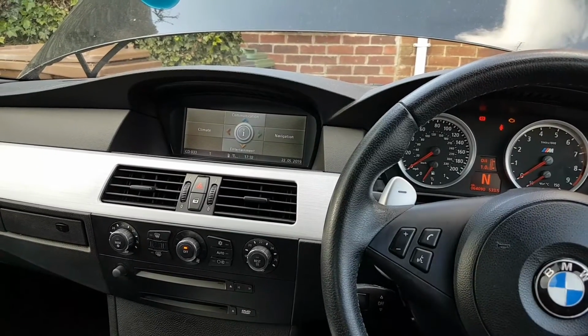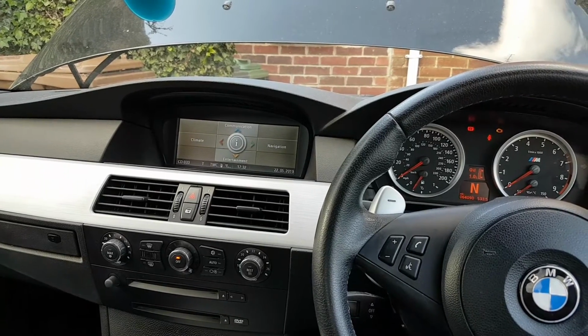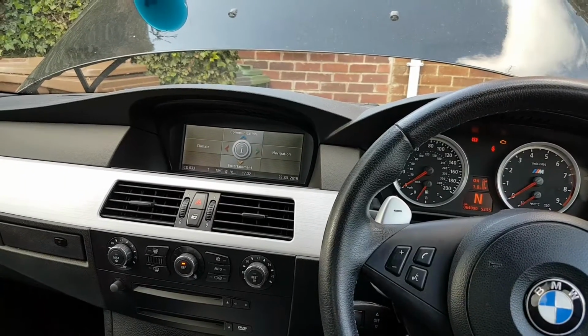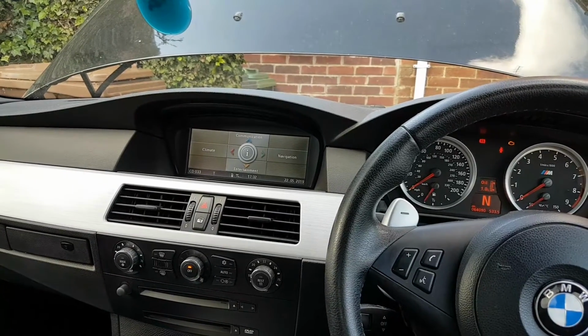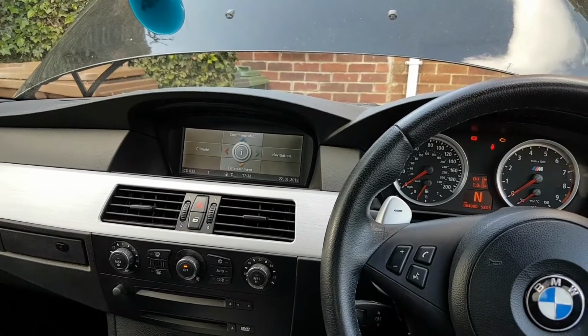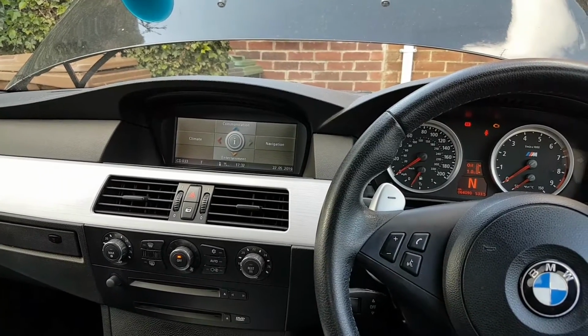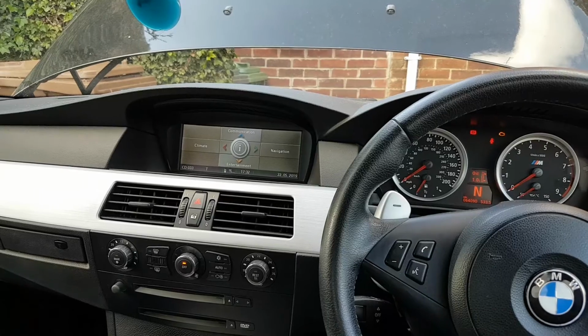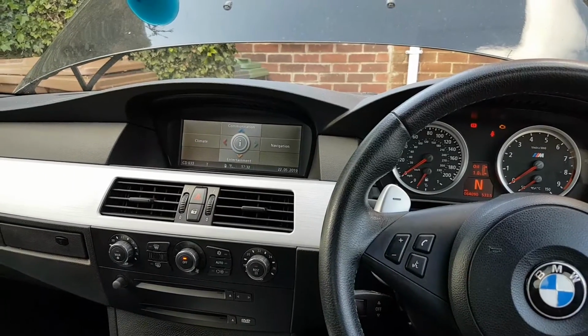So, this is the first coding I'm going to do on this car. The first thing I'm going to do is code the acoustic acknowledgement when you lock or unlock the car. I believe in the US this comes pre-coded and enabled, and in the UK it doesn't.